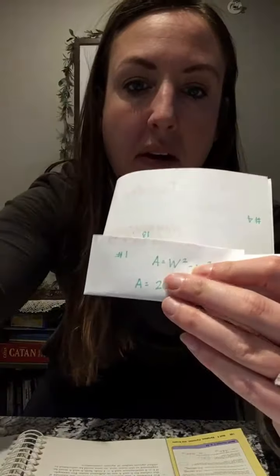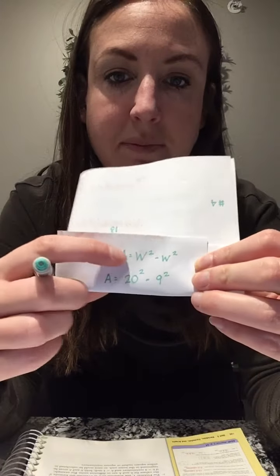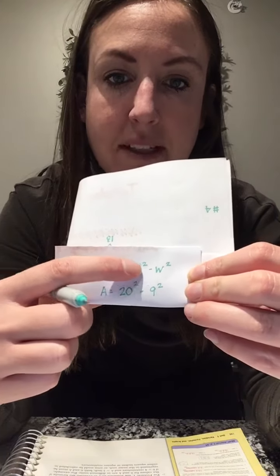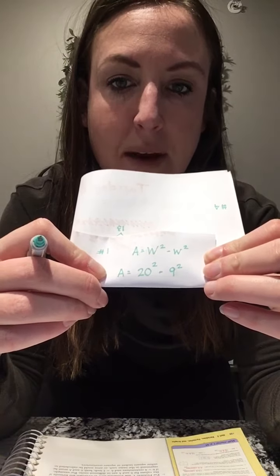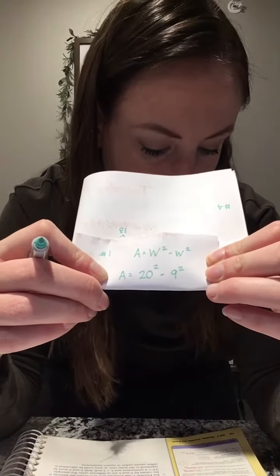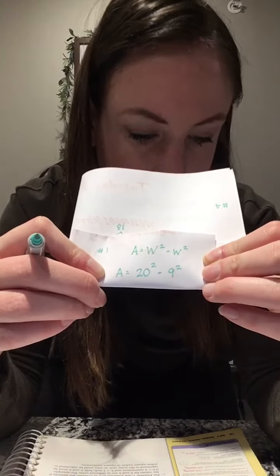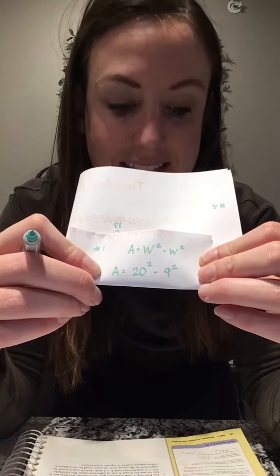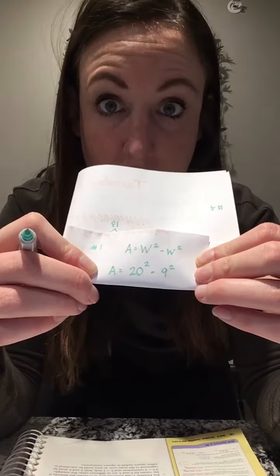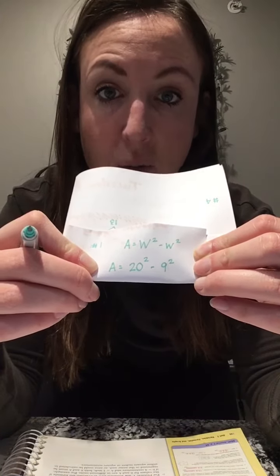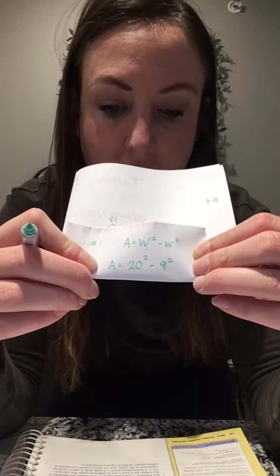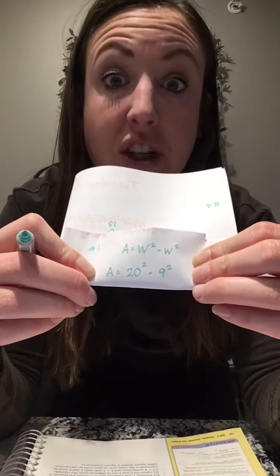So, number 1, there's my formula. A equals big W squared minus little w squared. Plug those in. 20 squared minus 9 squared. And you should have gotten 319 inches squared. You have to have squared because it is the area. 319 inches squared. Now you should do number 2.